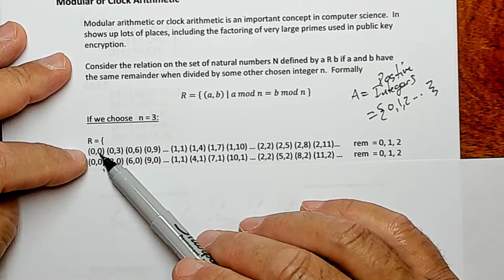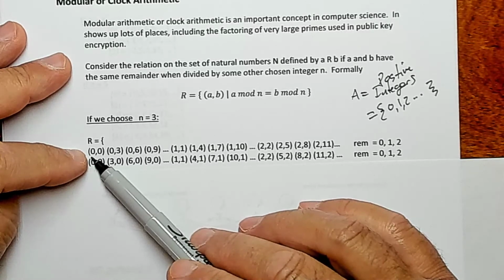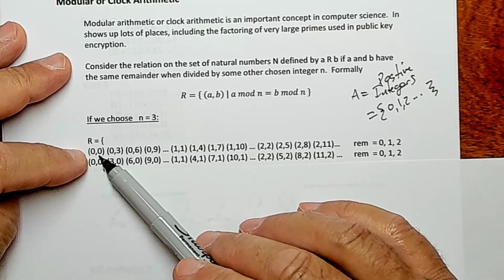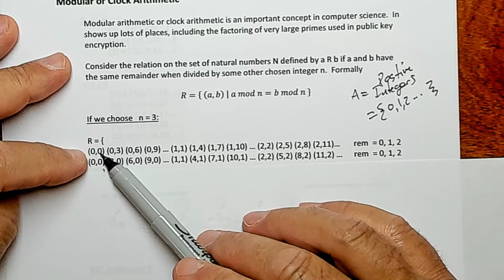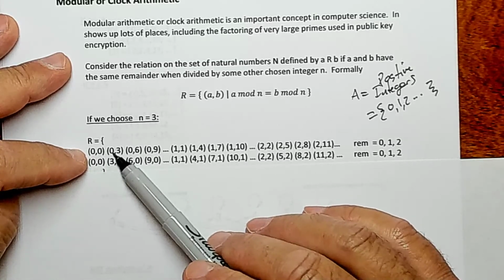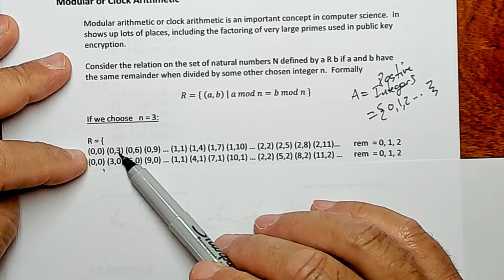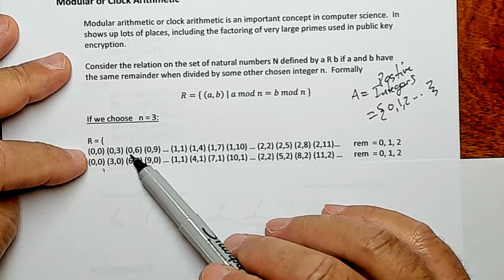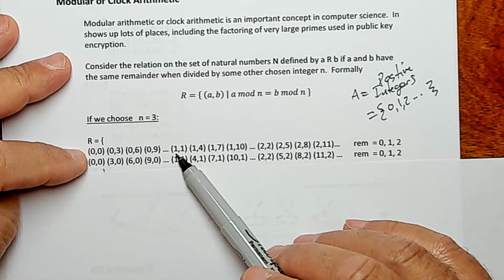So 0, 0. Mod 0 by 3, you get 0. The remainder is 0, so they have the same remainder. These two also have remainder 0, right? And these have remainder 0. And this one has remainder 1.